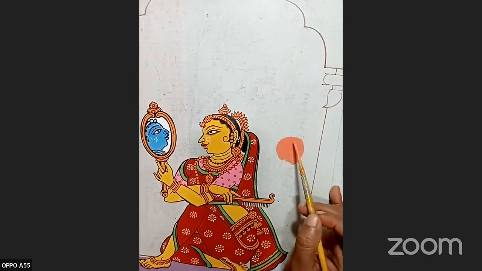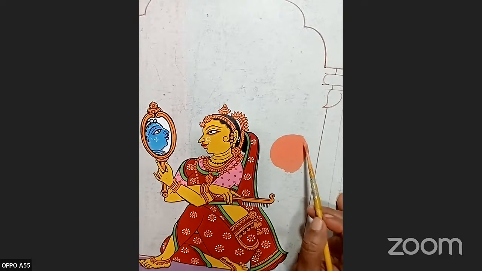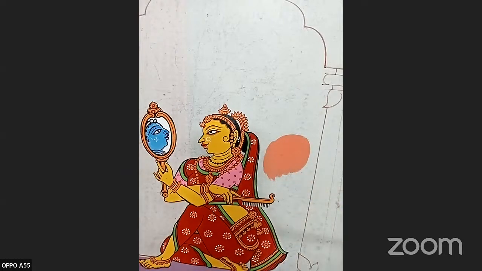So you need to get this shade. He has mixed red, yellow, and white for the background behind the main motif. If you get a different shade than this, that's also perfectly fine. Just don't take a very, very dark shade. That's the reason why he has mixed white.